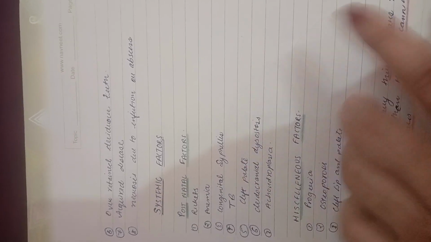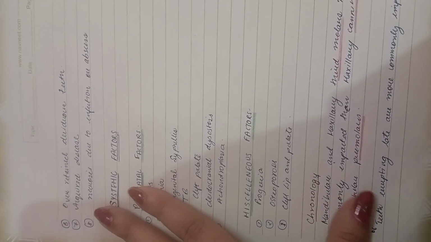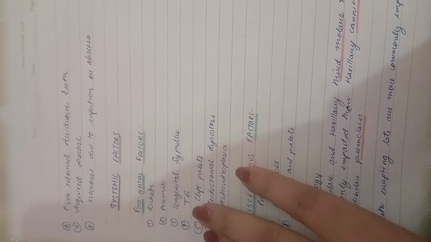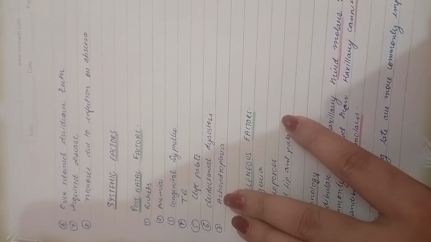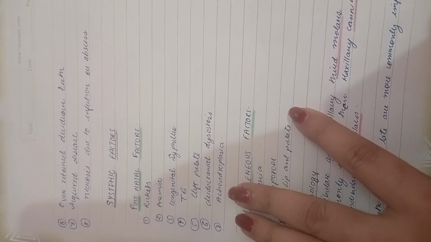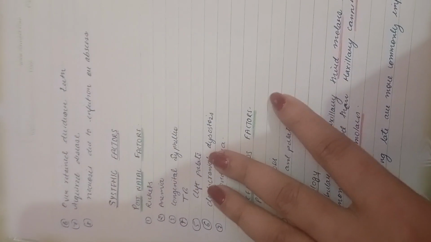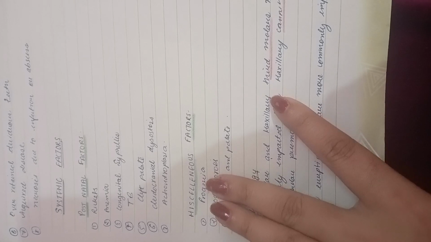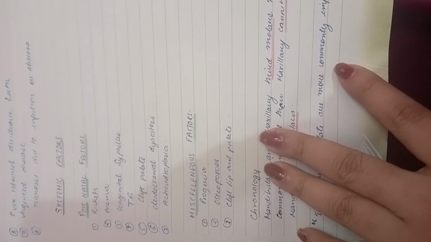Now systemic factors are divided into postnatal factors and miscellaneous factors. Postnatal factors like rickets, anemia, congenital syphilis, TB, cleft palate, cleidocranial dysostosis and achondroplasia. These all lead to impaction. And then miscellaneous factors: progeria, osteoporosis, cleft lip and palate.